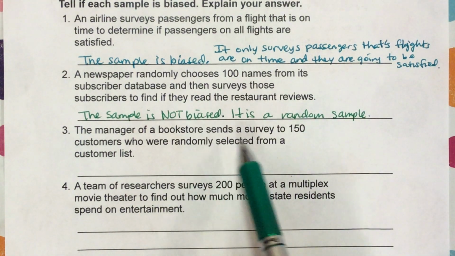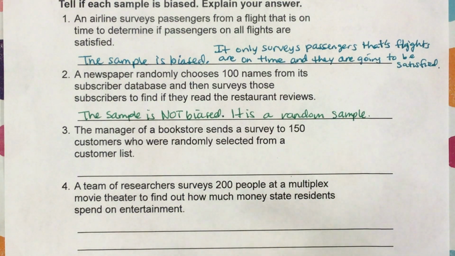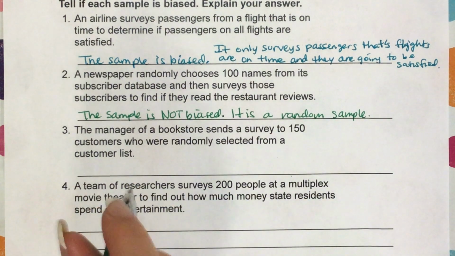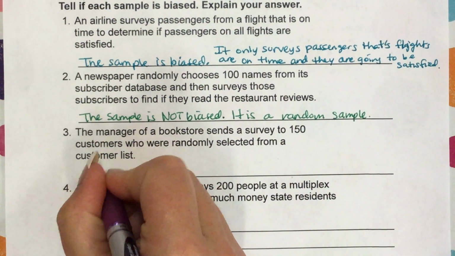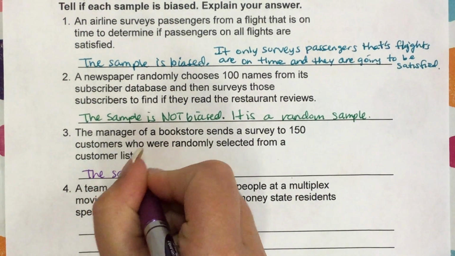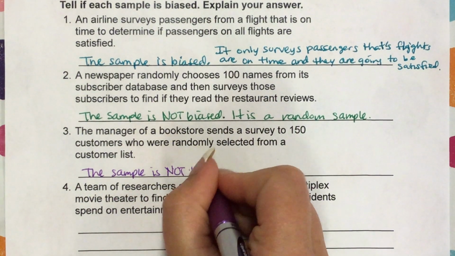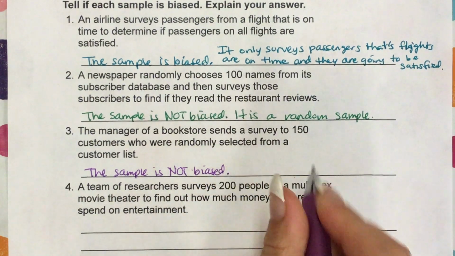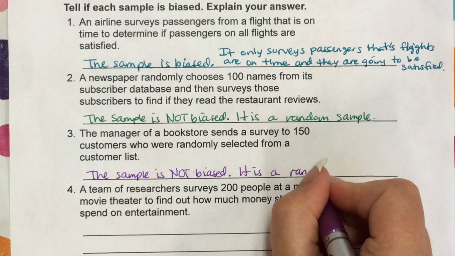So the sample is not biased. It is a random sample.